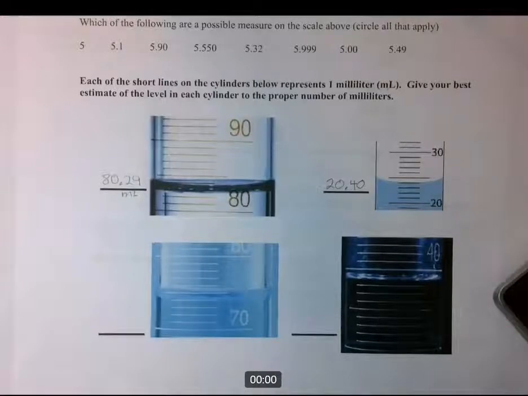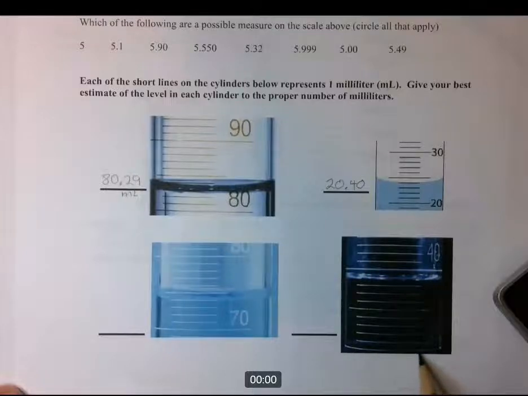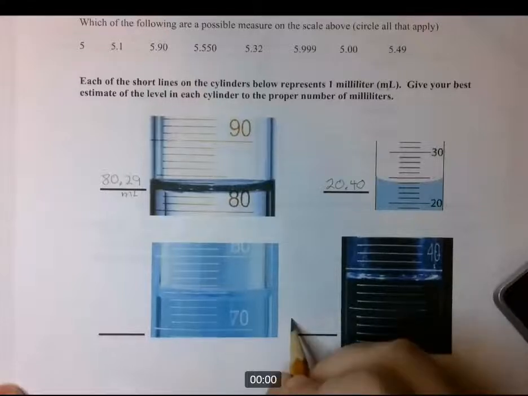Okay. Some of these are a little harder to read. I'm going to try this one. So here's 30, here's 40, so it's 30. This is the 30 line, the one that goes all the way around. 1, 2, 3, 4, 5, 6, 7, 8. But it looks like it's covering up 9. So I'm going to say 30.